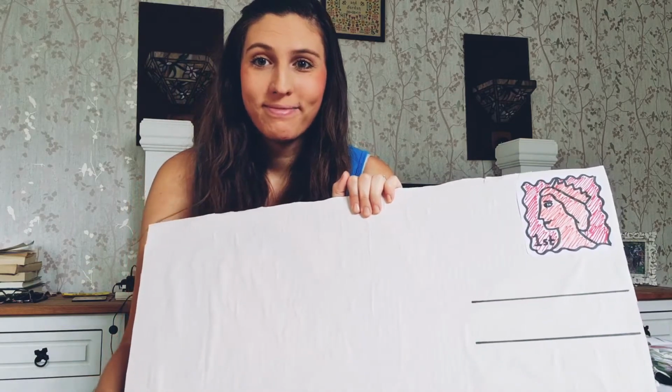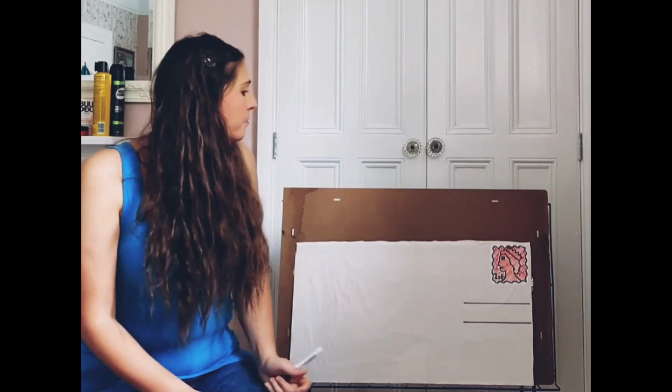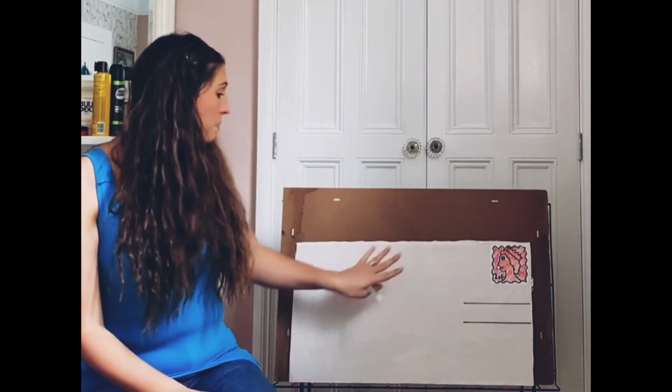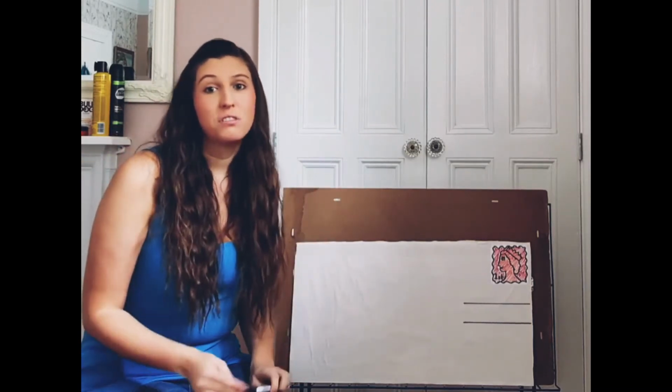Okay, so I'm all set to start drawing my picture for my postcard. So when you're doing your postcard, you could just use a piece of normal paper to do yours. So you can do the picture on one side, and then later we'll flip it over and we'll do the writing on the other side, okay?